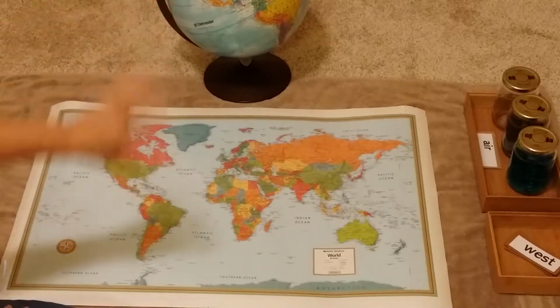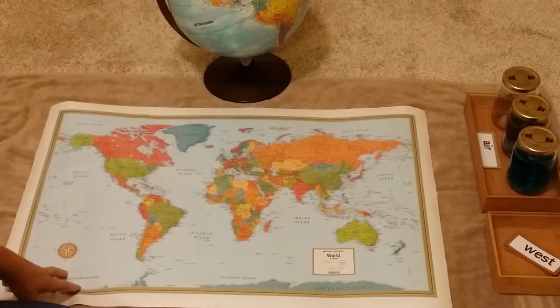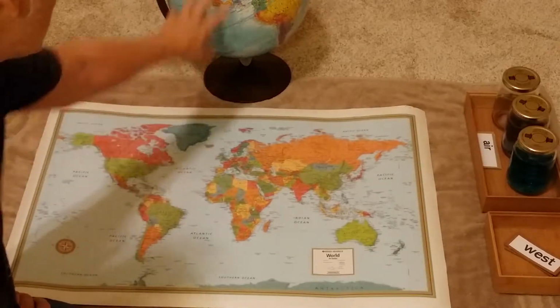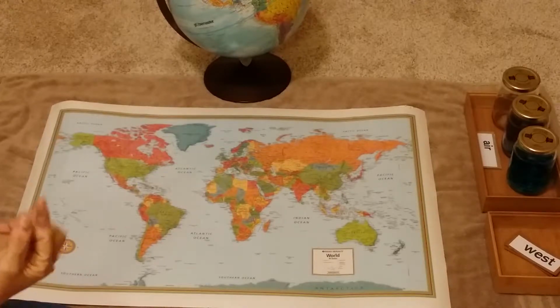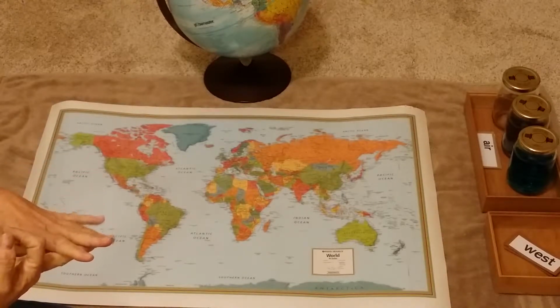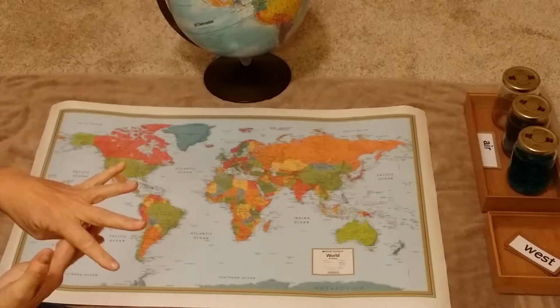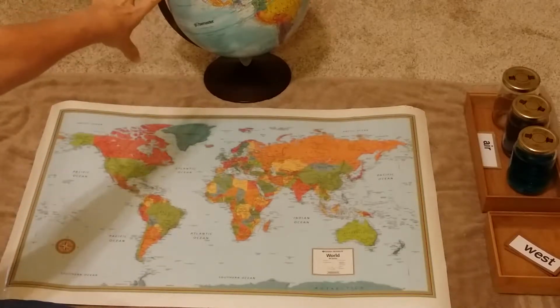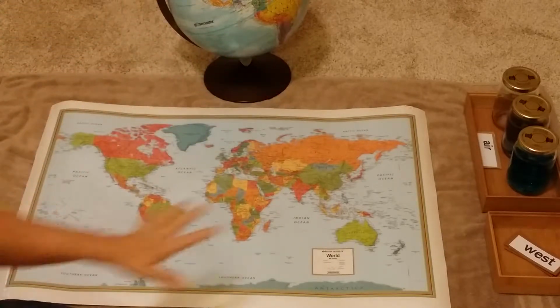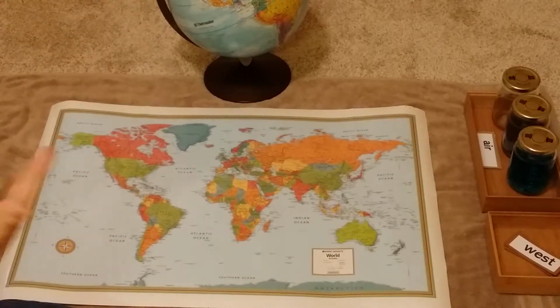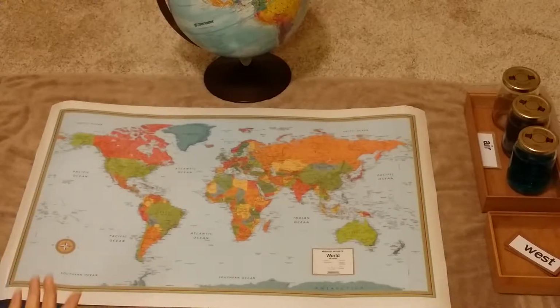So we're instilling that this is a flat map exactly like that. We're going to bridge the gap between the presentation of air, land, and water, north, south, east, and west, and our globe, land, and water, with this map all together. And then we're going to go on to teach continents.